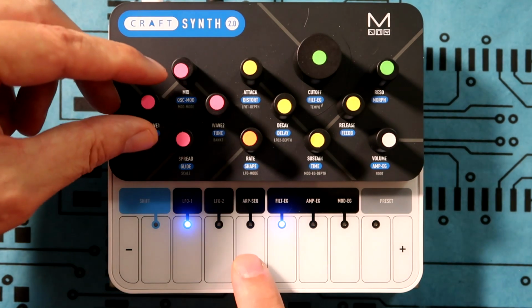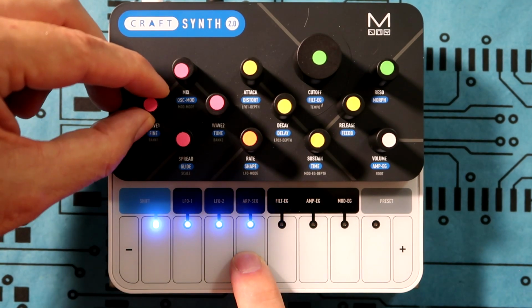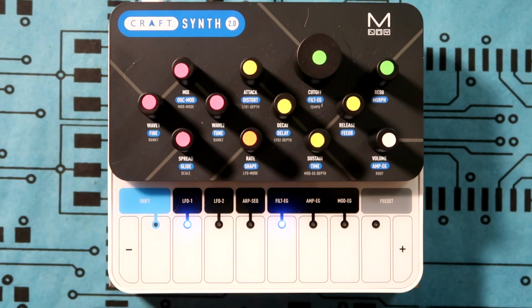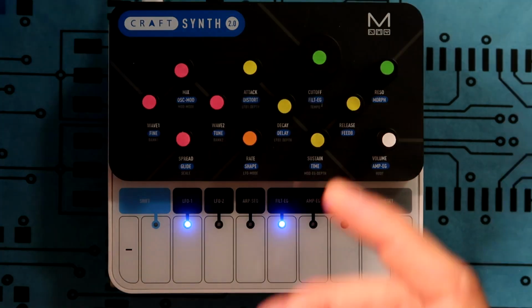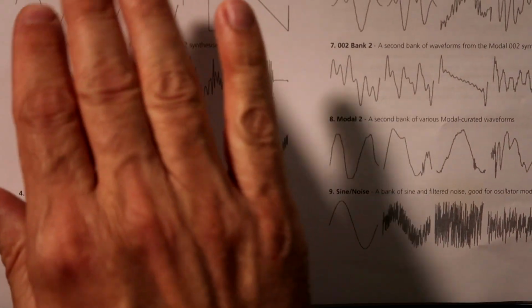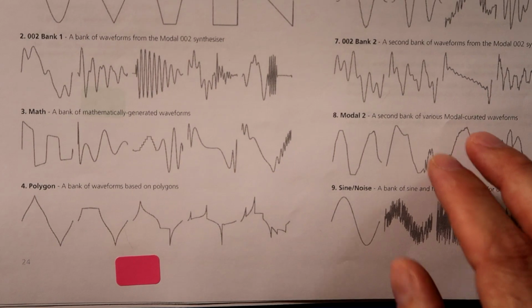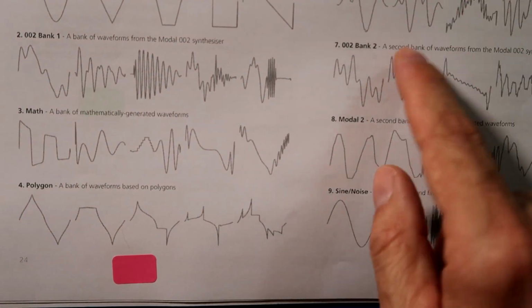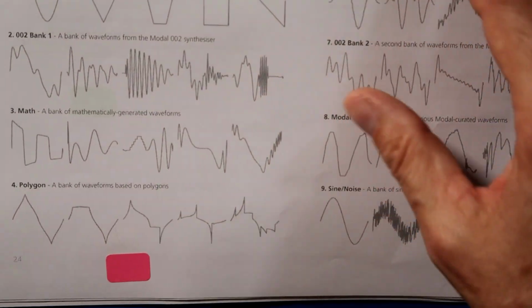So as I do this, we're moving between those. And so that set of waves is considered a bank, and wave 1 can have 8 different banks that you can choose from. The manual describes what the different waves are like.